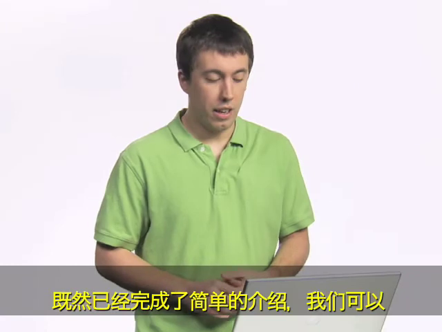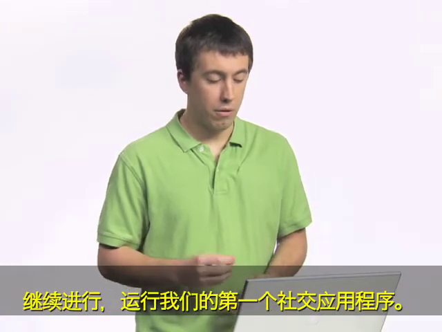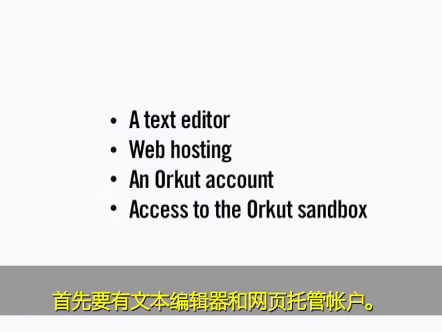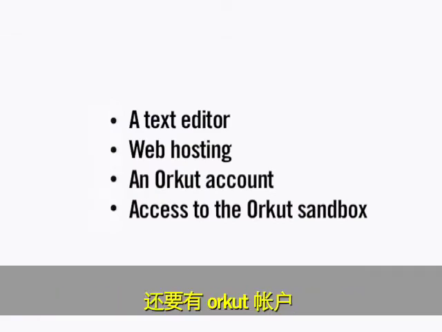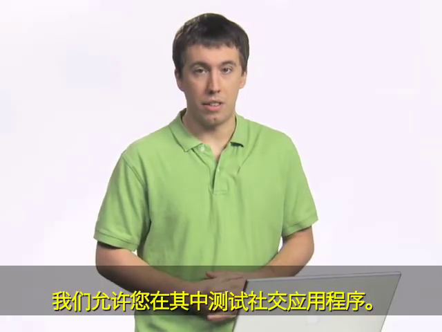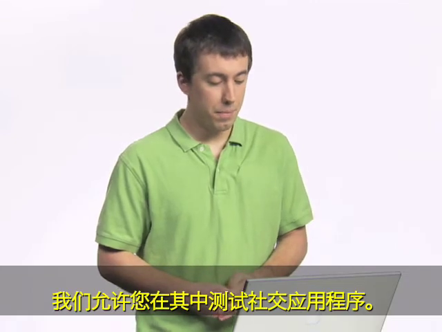So now that that little intro is out of the way, we can go down and run our first social application. There's a couple things that you'll need for this. First, a text editor and a web hosting account. And in addition to that, you'll need an ORCID account and access to the ORCID sandbox, which is where we allow you to test your social applications.